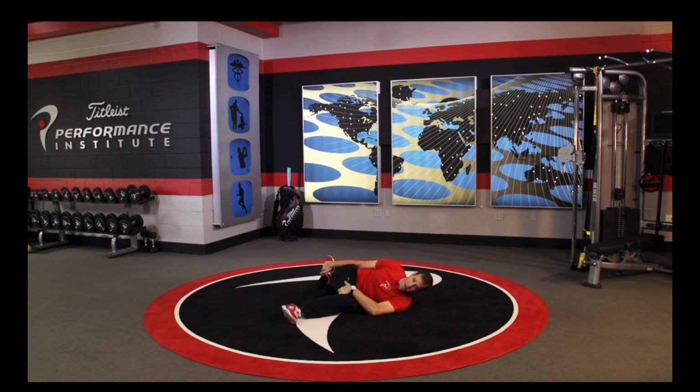As soon as I breathe out, I'm gonna let go of everything, let everything relax. So it looks just like this. You can put a pillow for your head if you want, and from here, we're gonna push, breathe in, and resist. And then breathe out, and let everything just relax.